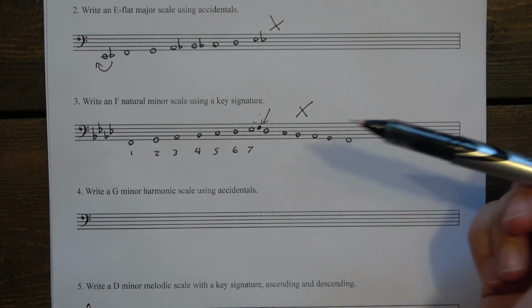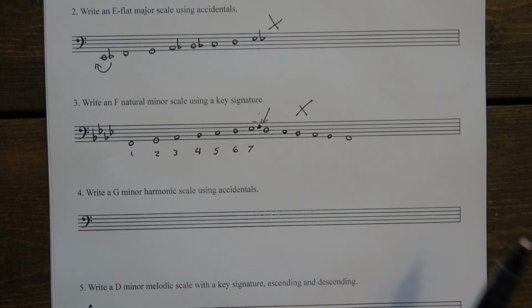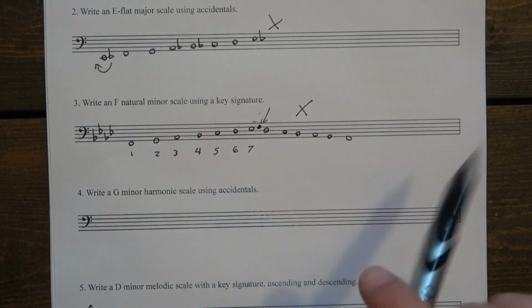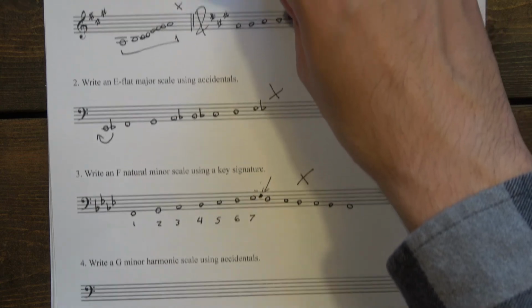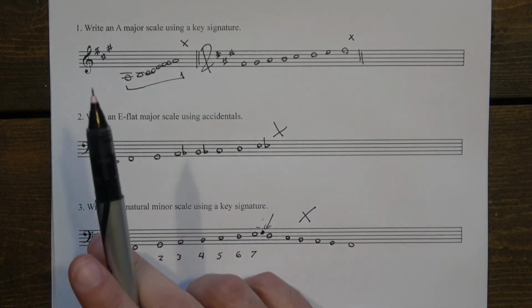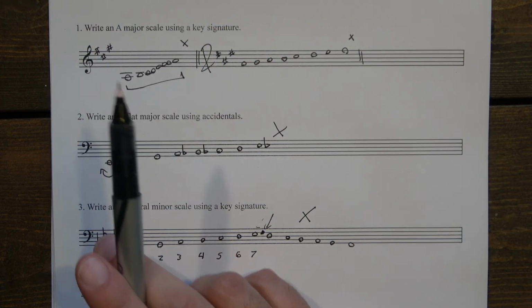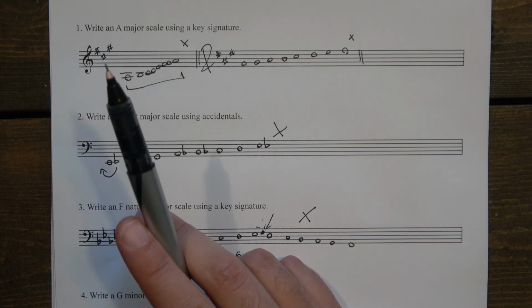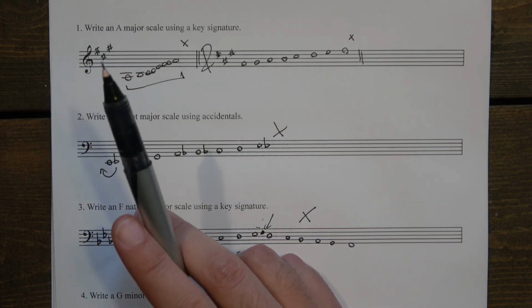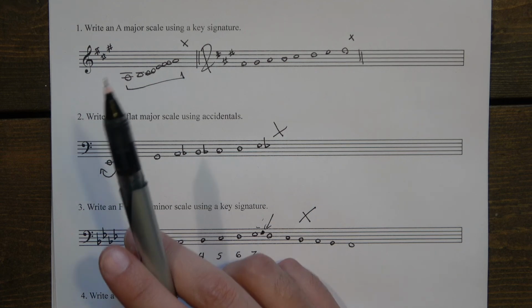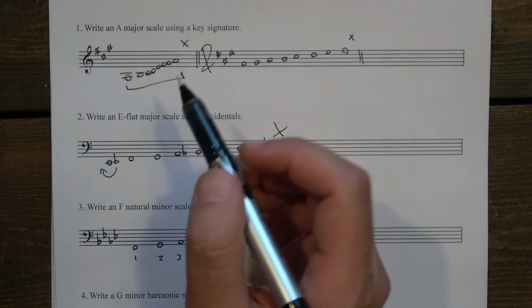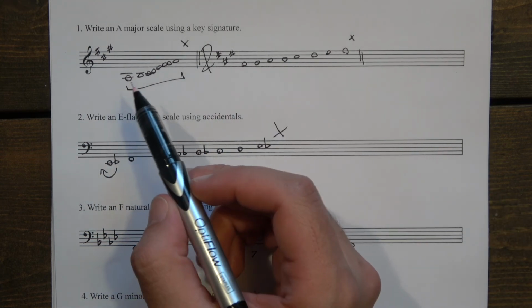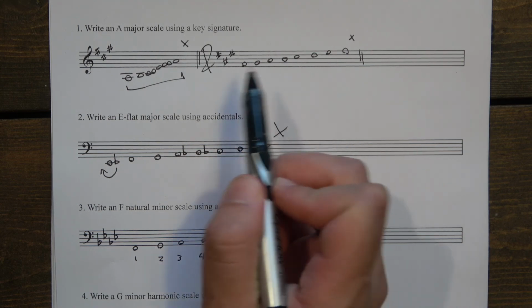So when you're actually doing your homework, there are several things to think about. Before you start the question, always check to see what clef you're in, and make sure that the key signature is in that clef, that you didn't accidentally write a bass clef key signature in treble clef or vice versa. When you're doing the questions, make sure you practice spacing out your notes evenly.